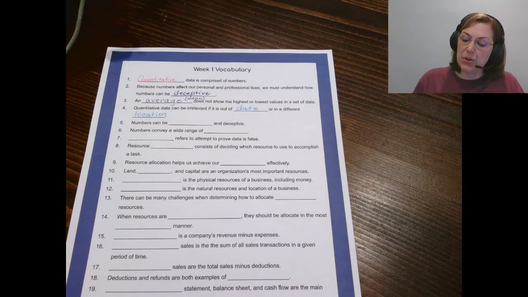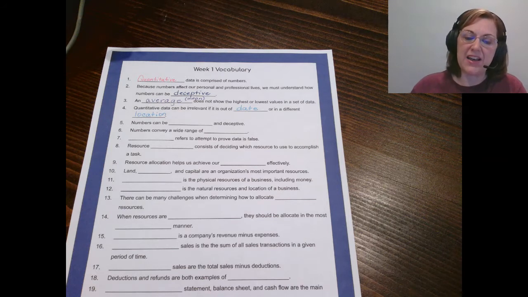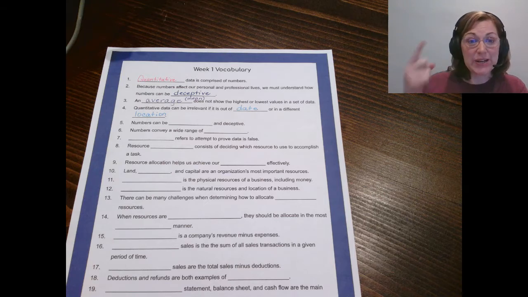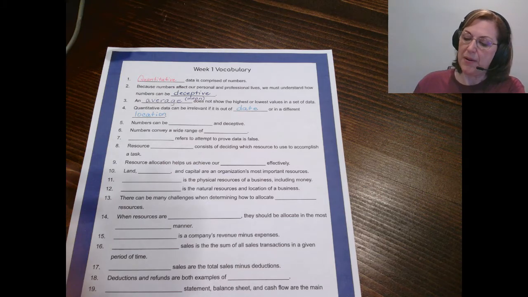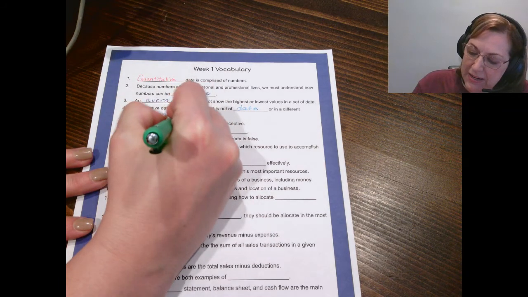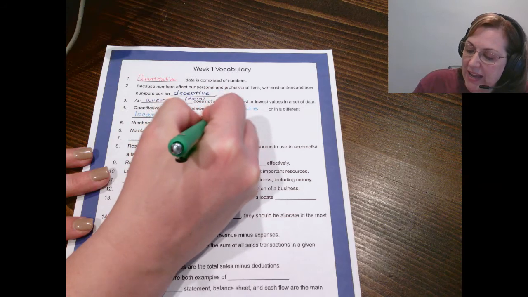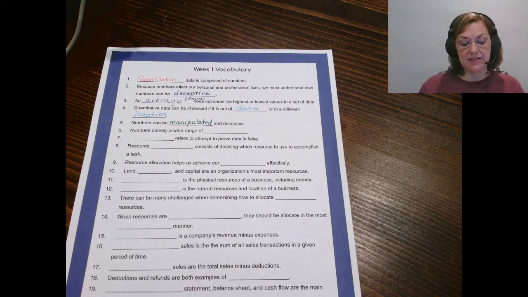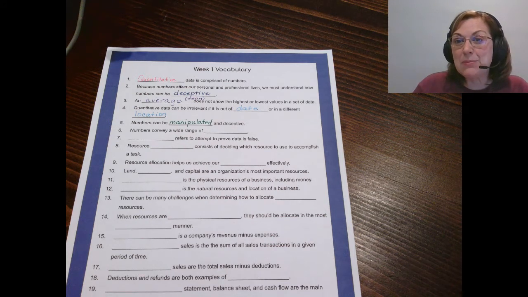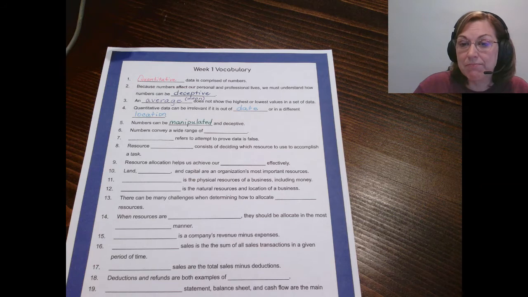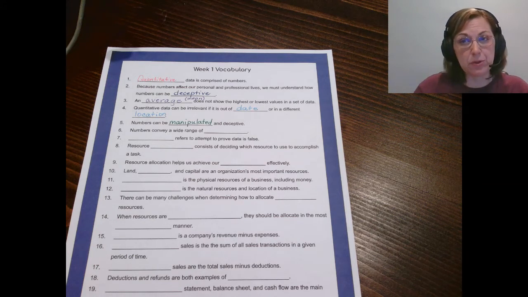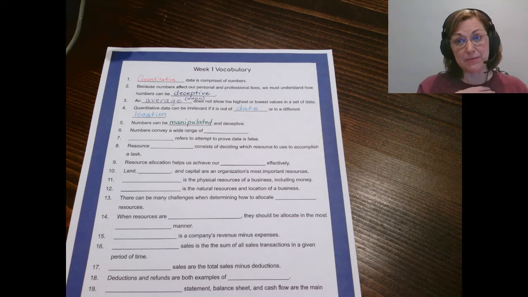Okay. So let's look at number 5. Numbers can be manipulated and deceptive. Well, we already said that numbers are deceptive, but we want to look at manipulated. For instance, let's say I make lollipops, and I want to show that 9 out of 10 people choose my lollipops.